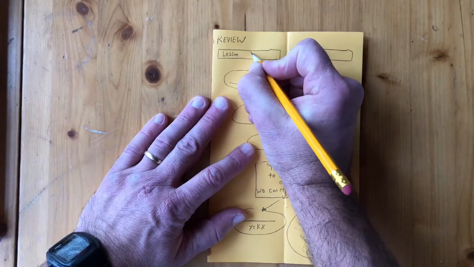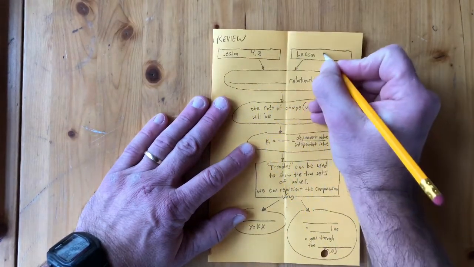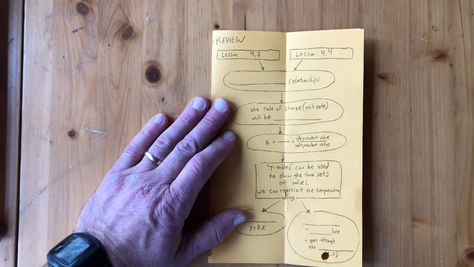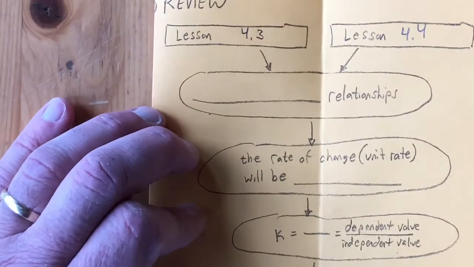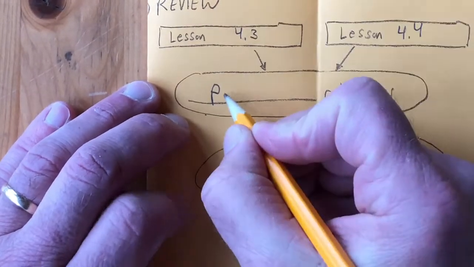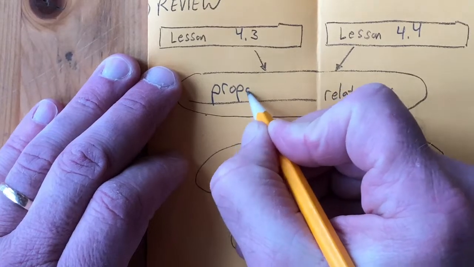So go ahead and label the lesson 4.3, and the last column is lesson 4.4. Now what do they have in common? What were we studying in those two lessons? What kind of a relationship? Well, we were talking about proportional relationships.